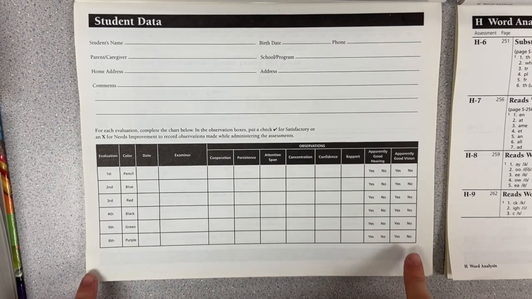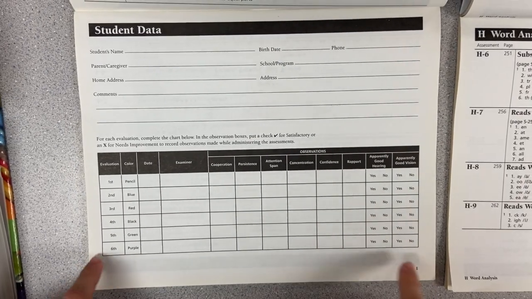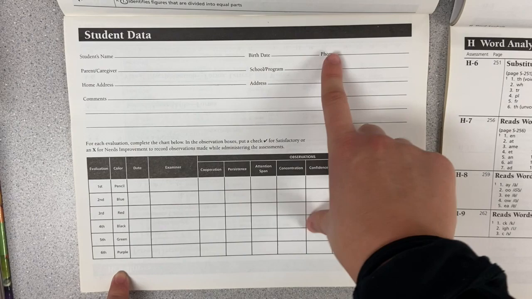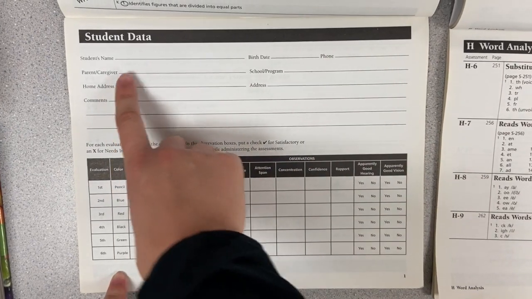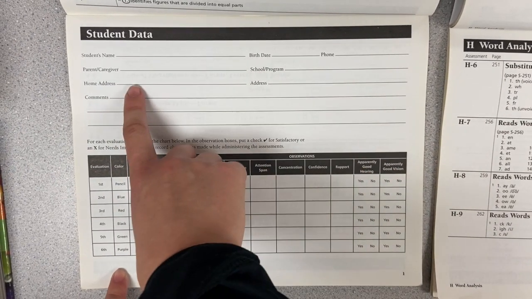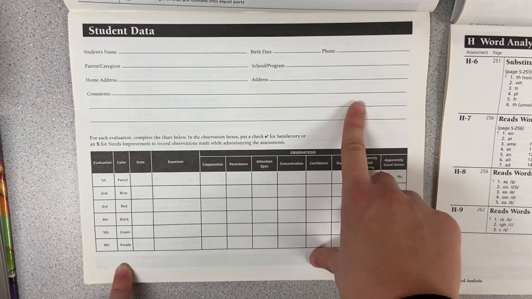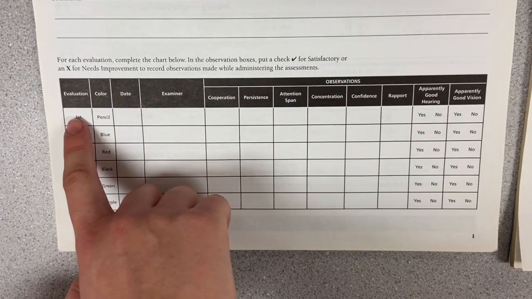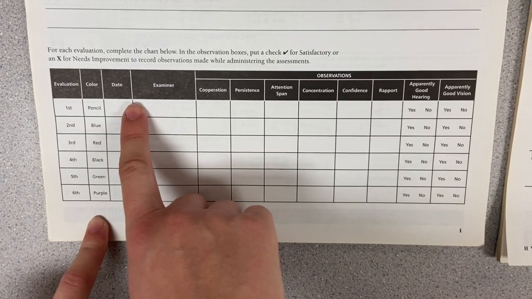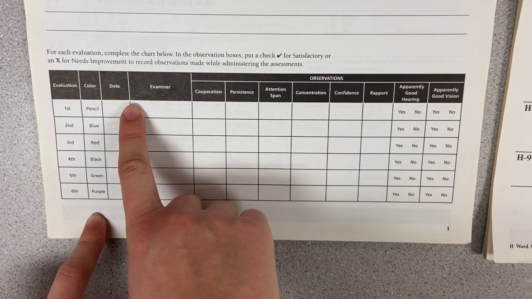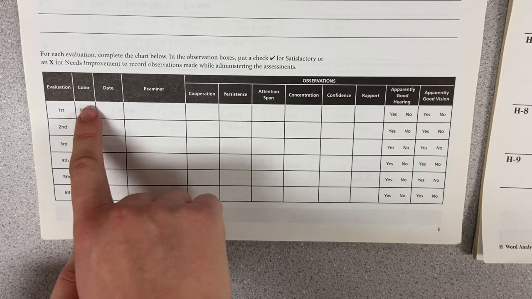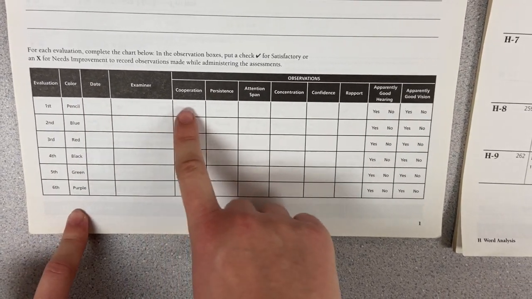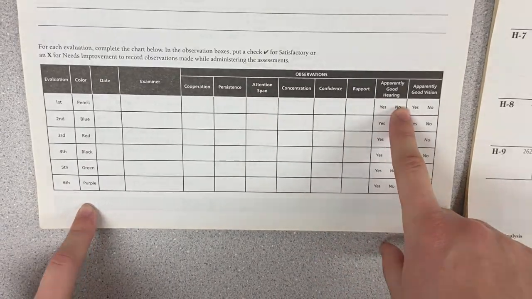This is an example of the student data record form. Before you administer the test, you'll add the student's name, birth date, phone, parent caregiver, school program, home address, and additional comments about the student. You'll then continue to the bottom where you will take each evaluation. Since there is no basal for the test as to when it stops, each session you will use a different colored utensil with the date, the examiner name, and then a checklist of observations.